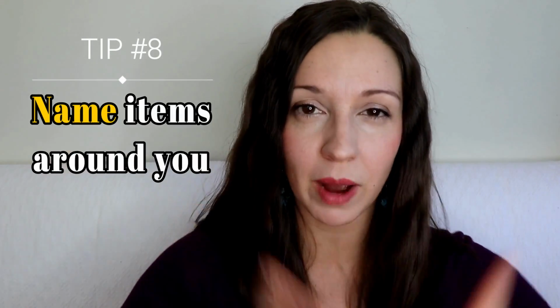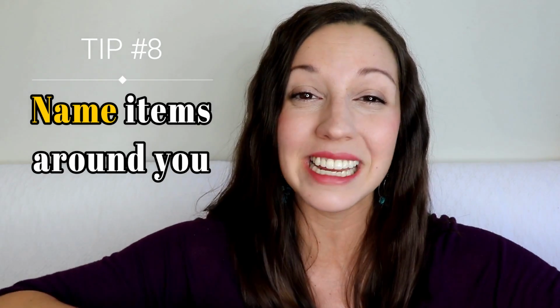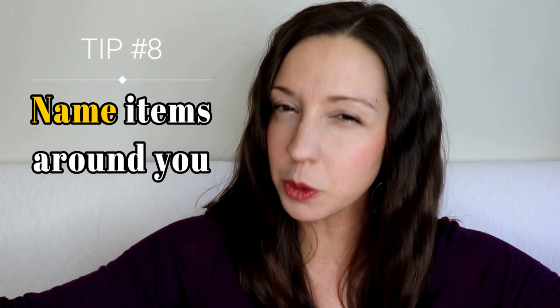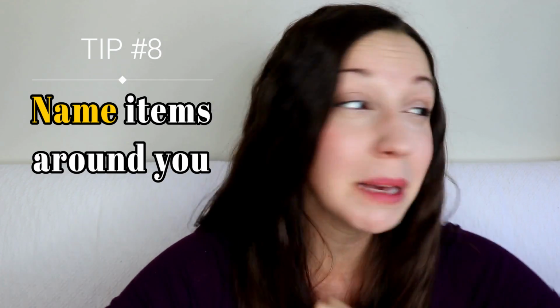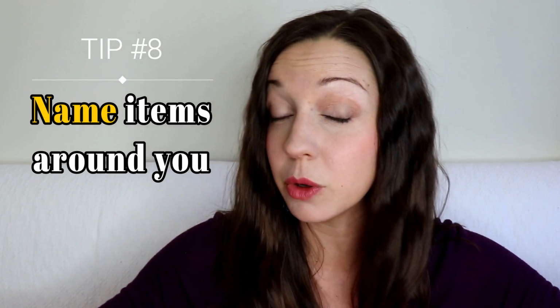My number 8 tip to help you remember new vocabulary words is something that's great to do while you're driving to work or while you're sitting on the train. You're just kind of having this empty free time. It is to name things around you. This is really helpful for learning daily vocabulary, and you'd be surprised. Even if you have an advanced level of English, there are probably plenty of things around you that you don't know what they mean.